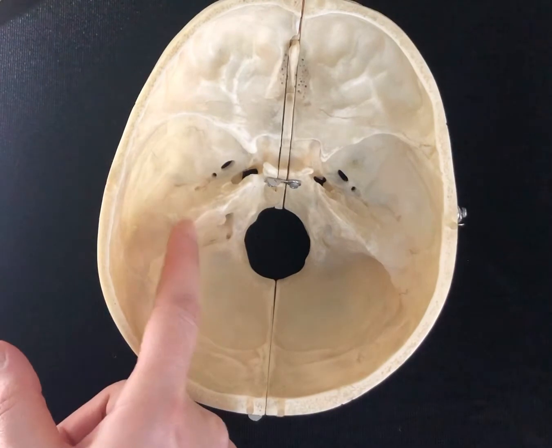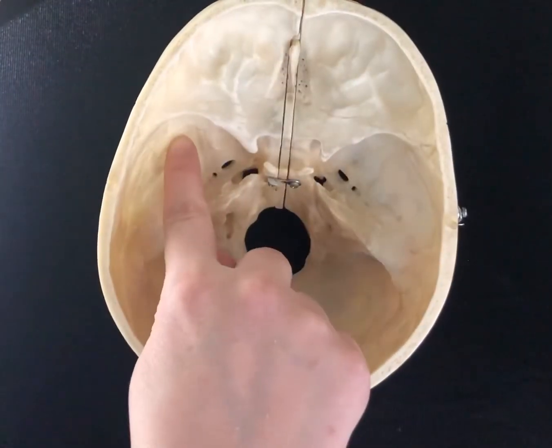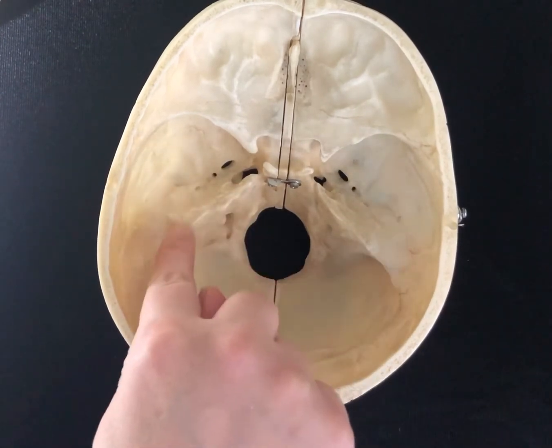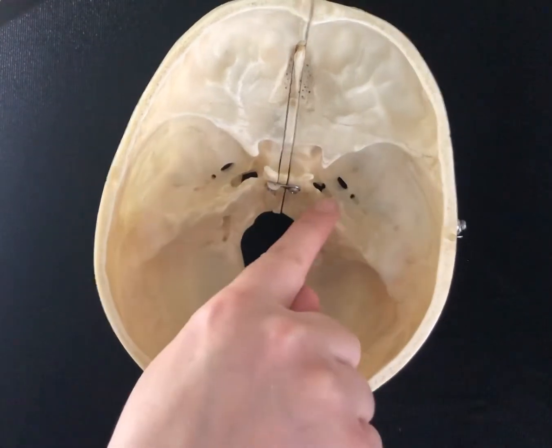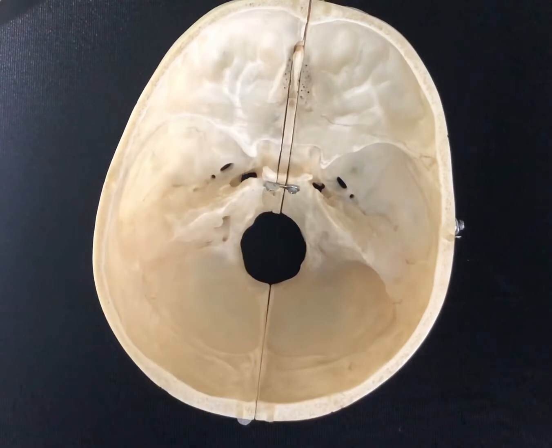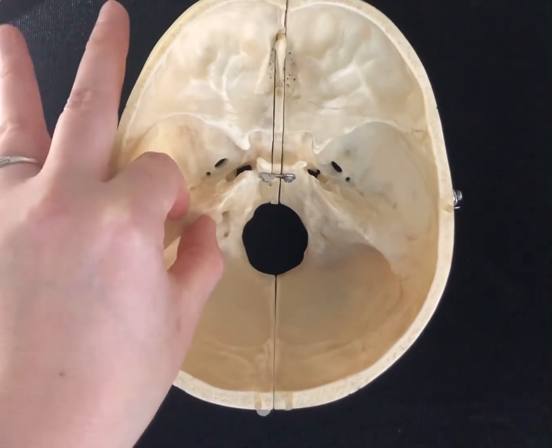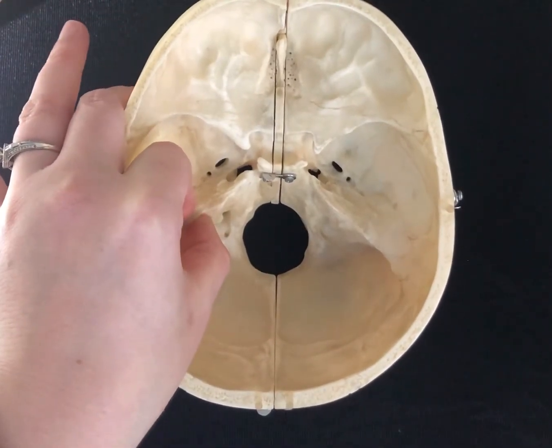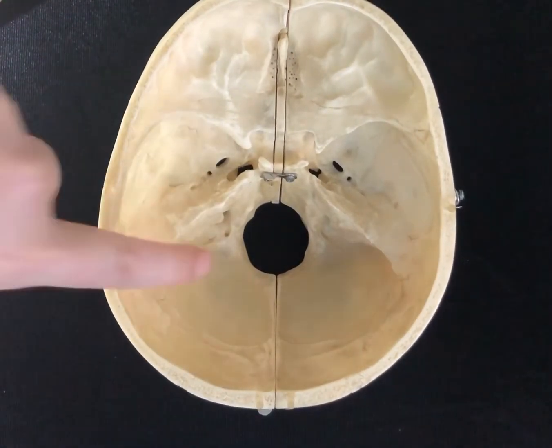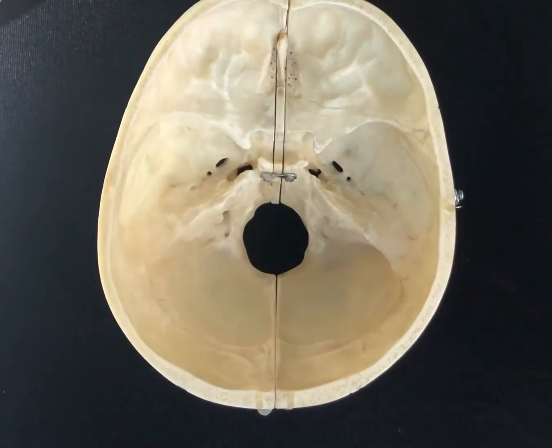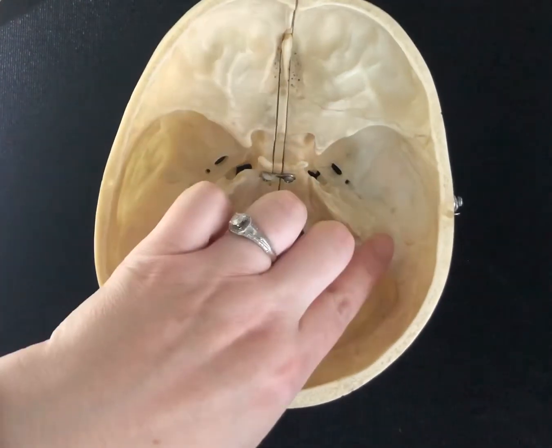We can see our temporal bones, so you can kind of see a little suture here. This is called the petrous ridge of the temporal bone. Petrous means like it's a rock. It's very, very hard. This is basically where our internal ear structures are located, inside this portion of the bone. And the petrous ridge separates the middle and posterior cranial fossa from each other. And again, part of the temporal bone.